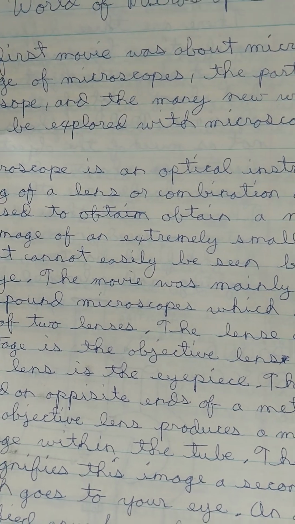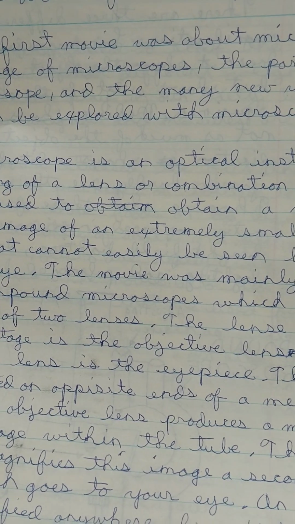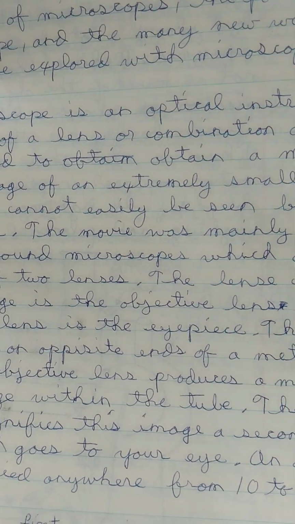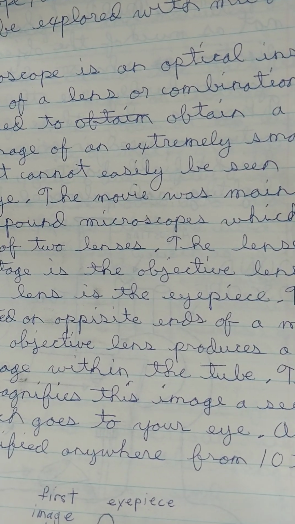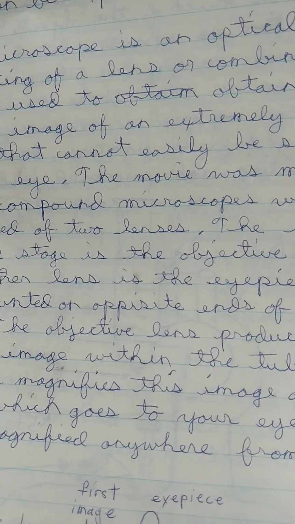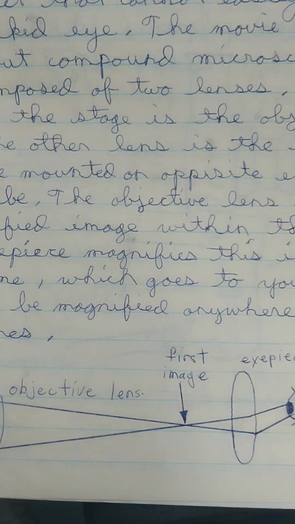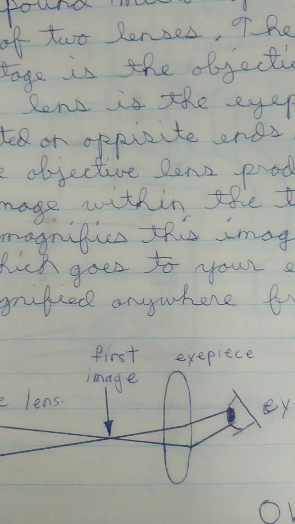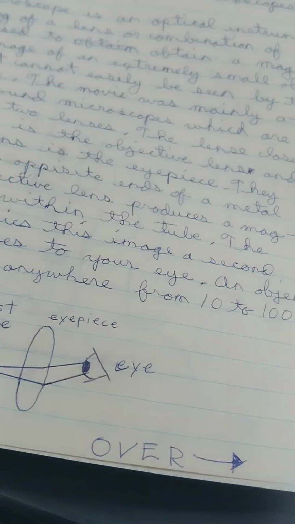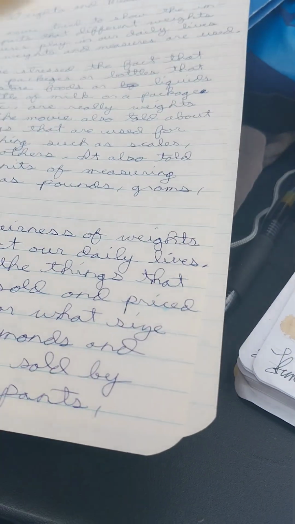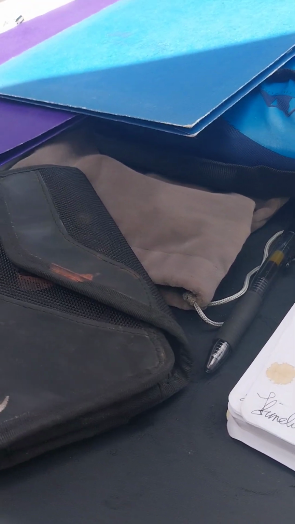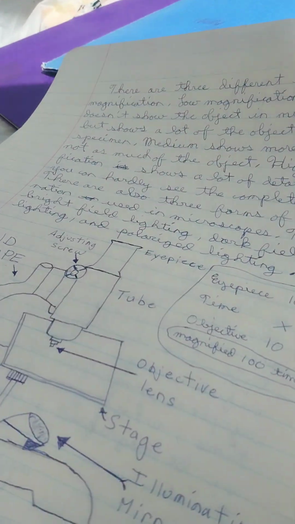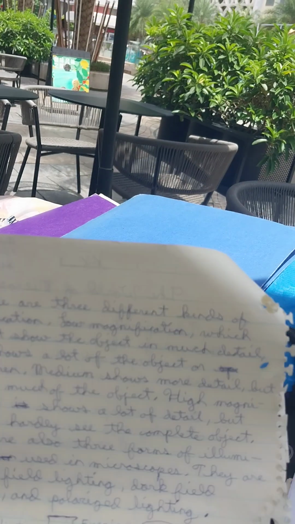The eyepiece magnifies this image a second time, which goes to your eye. An object can be magnified anywhere from 10 to 100 times. Wow, that's a lot of magnification there. And there you see how the rays and the eyeball work, a little simple diagram. Page 2 of The World of Microscopes, my explanation of what the nonfiction science movie was about.